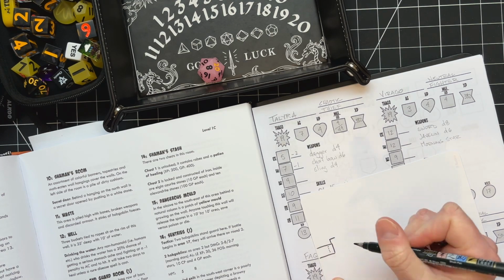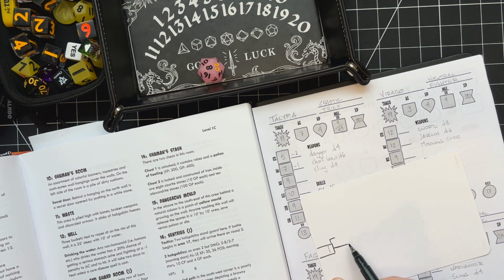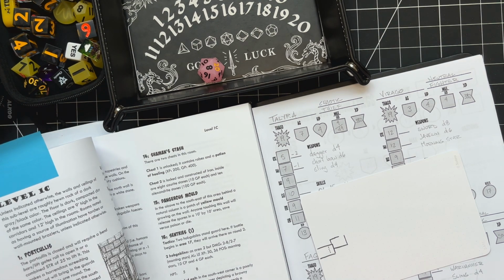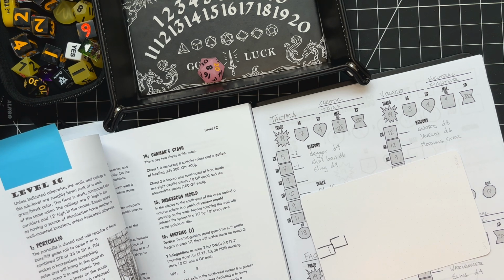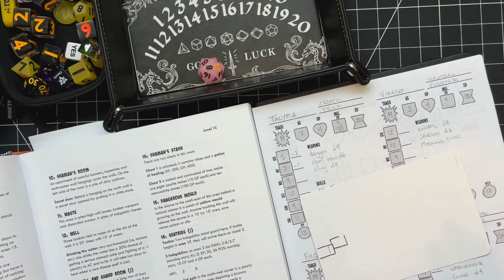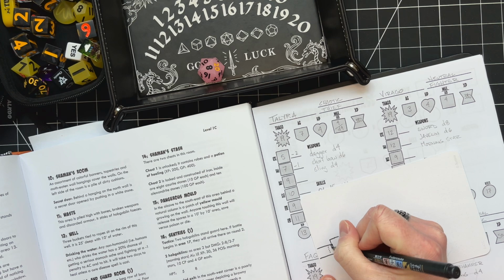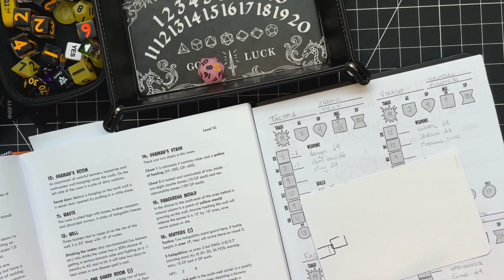I'm going to draw a little bit more of the room beyond just so I can keep up with it. The portcullis is closed and will require a bend bars, lift gates roll to open it or a combined strength of 25 to lift it. I got to go for the strength. I'm playing Beckme. I don't have any bend bars, lift gates powers, and I do have plenty of fighters. So we see the door beyond it.